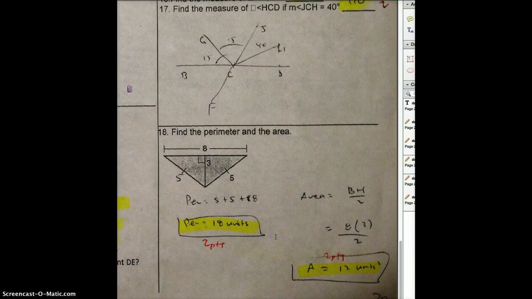It's a common mistake. The area here is base times height divided by 2, so my base would be 8, and your height here is 3. Remember, your height is 3 because it's perpendicular. So 8 times 3 is 24, 24 divided by 2 is 12. 12 units squared is my area.